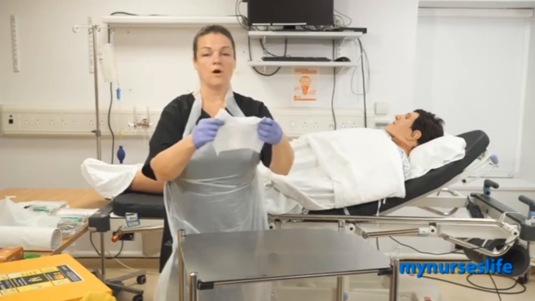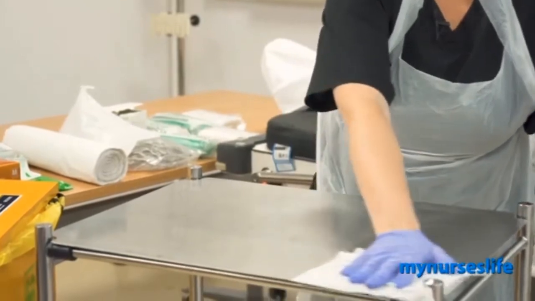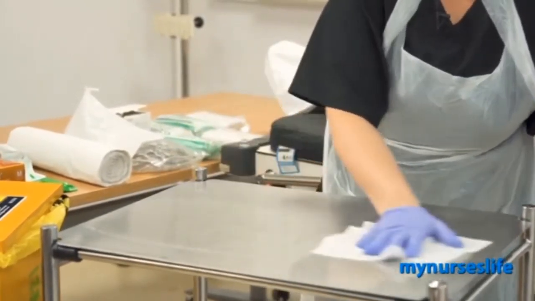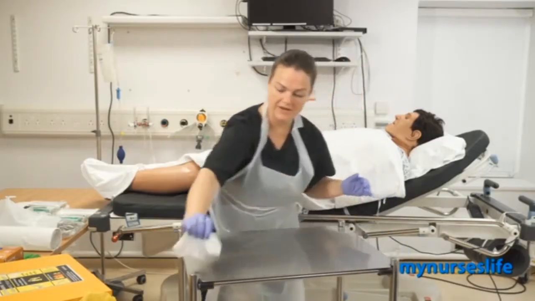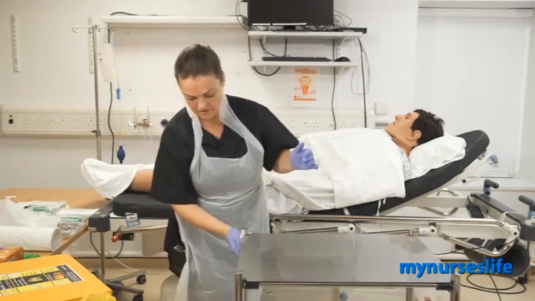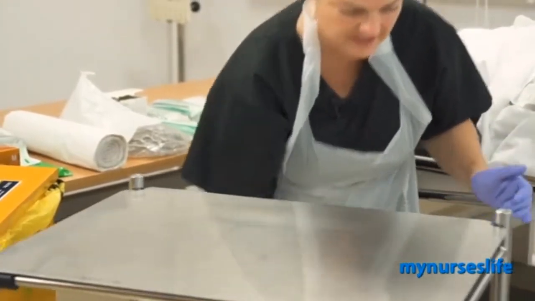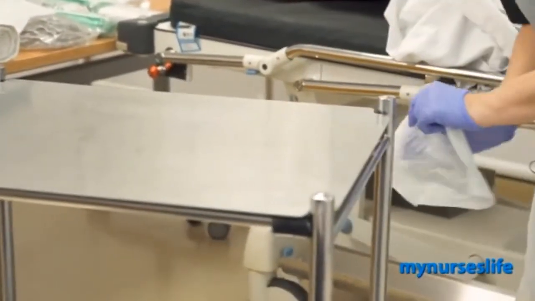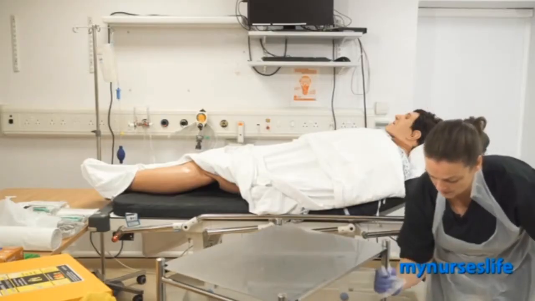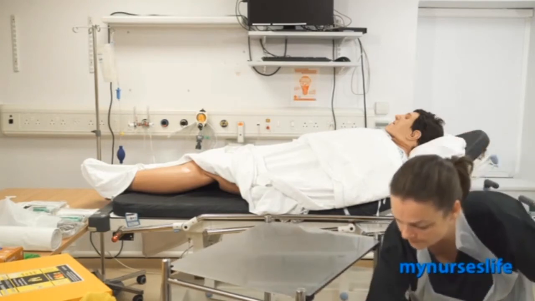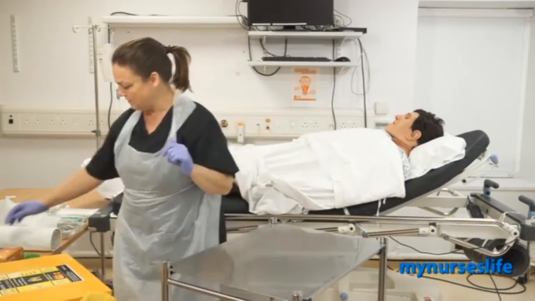Open the wipe up wide, so you can cover a greater surface area. Clean the trolley in a zigzag manner from the furthest part away to the nearest, and clean those end bits individually. There's a dressing bar that you also need to clean, and clean the legs of the trolley. This can all be done with the same wipe. That wipe now goes in the clinical waste bin, the yellow bin, as we call it.